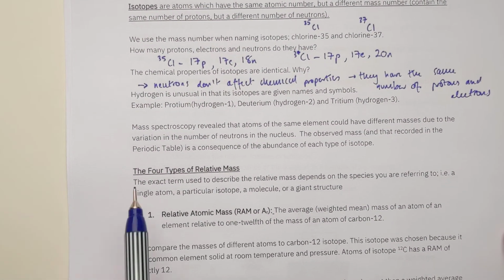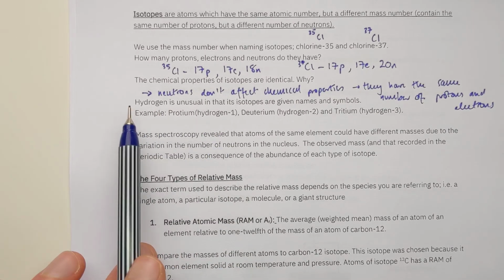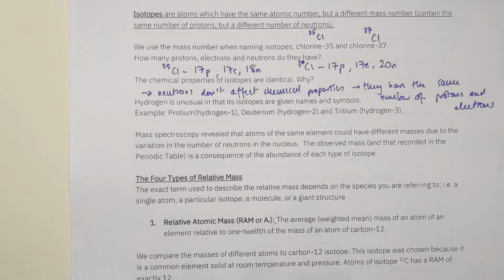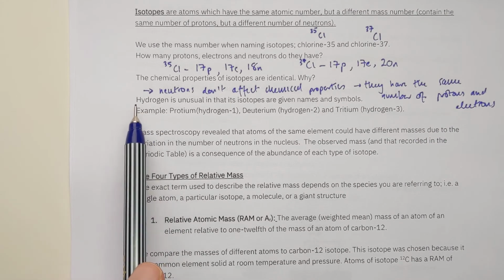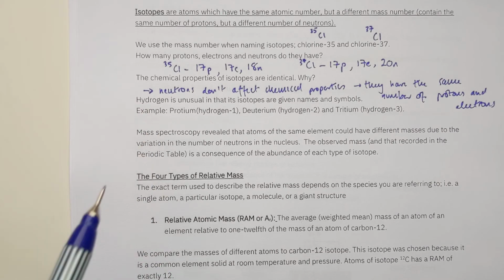So one more wee bit to look at there. One unusual element with different isotopes is hydrogen. This will be completely new to you, but it's just a wee fact. It's not actually too crucial. Hydrogen sometimes comes up in exam questions in terms of isotopes. There are actually 3 different isotopes of hydrogen.